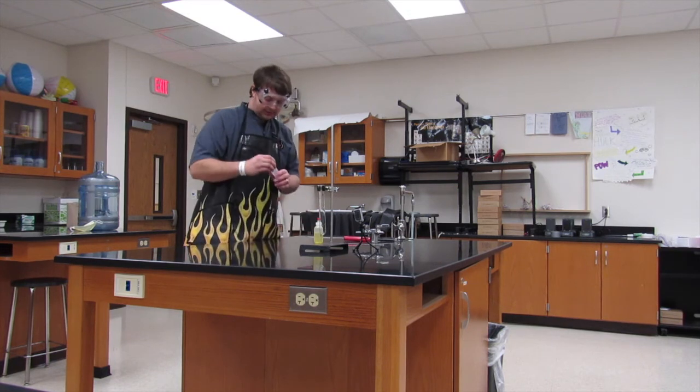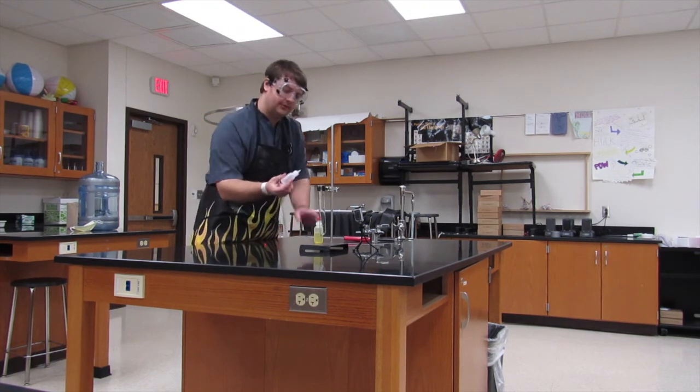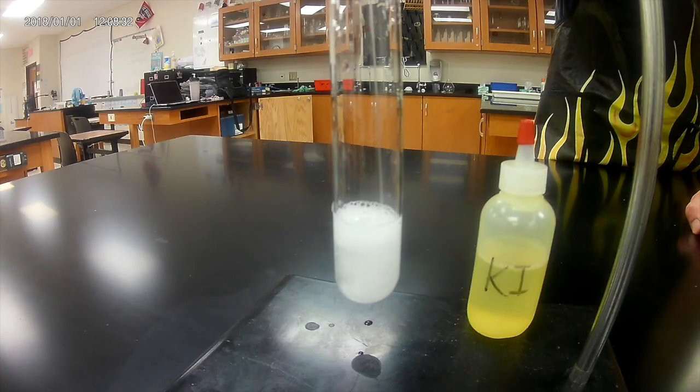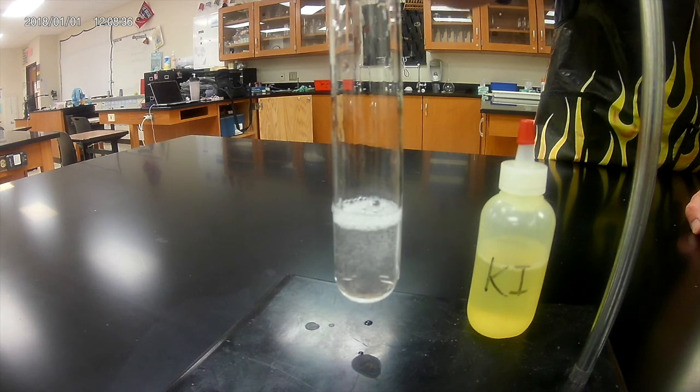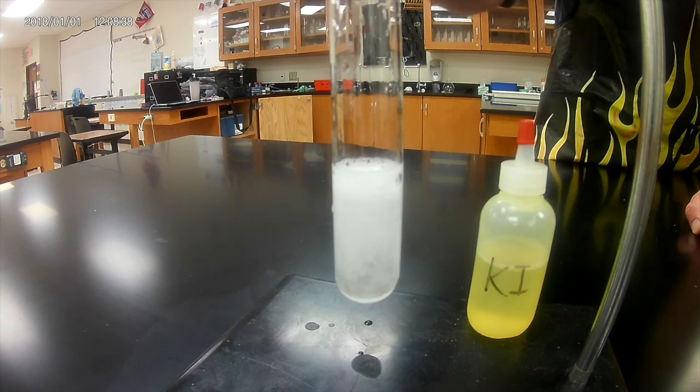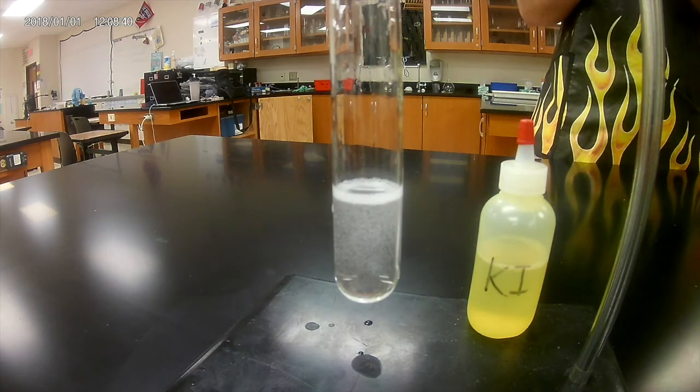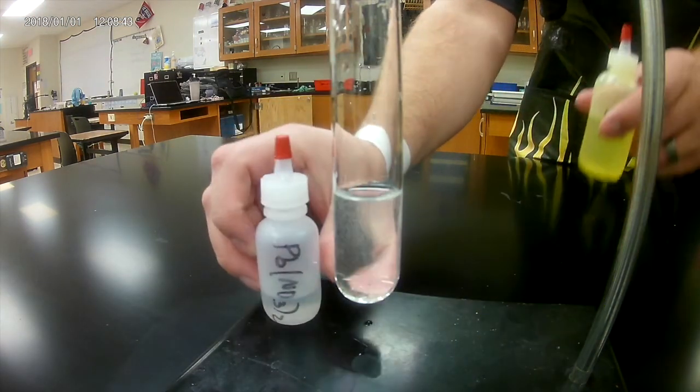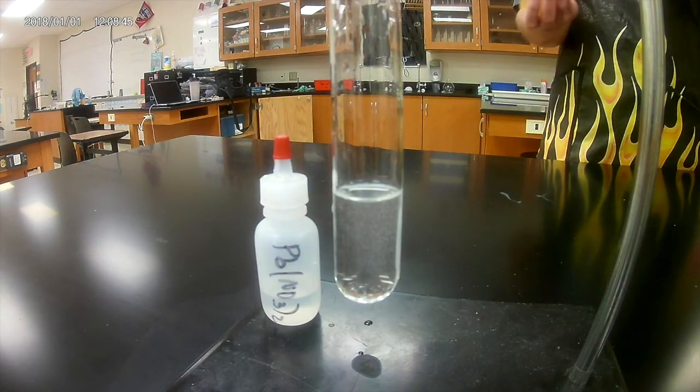So I'm going to start with the lead nitrate. Put quite a bit in there just to make it a little easier to see. And then I'm just going to add a couple of drops of the potassium iodide.